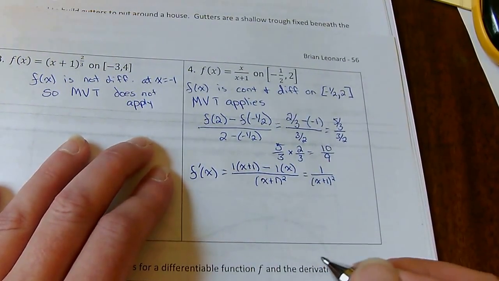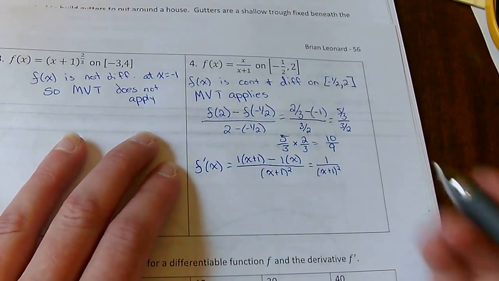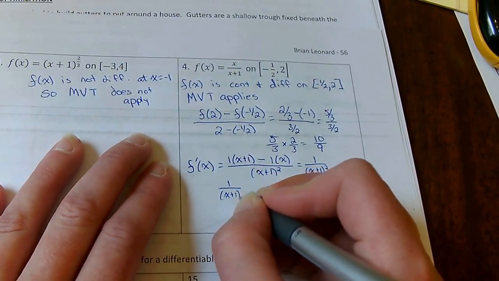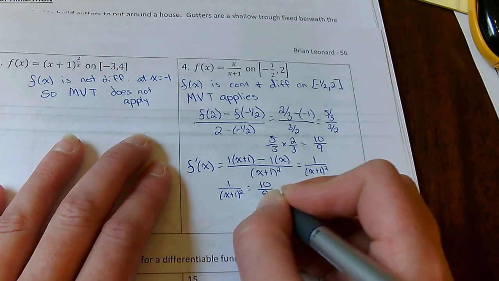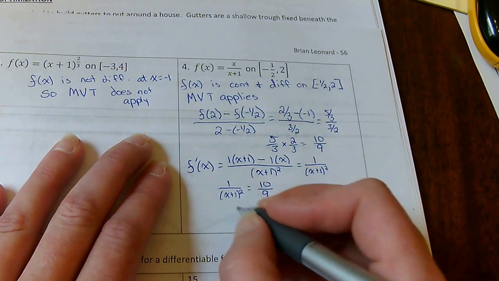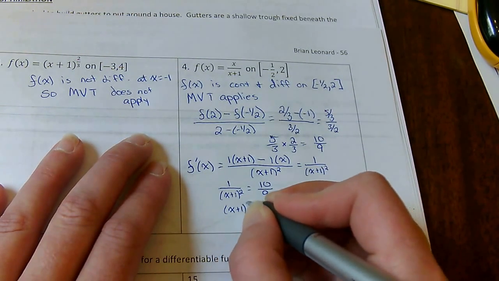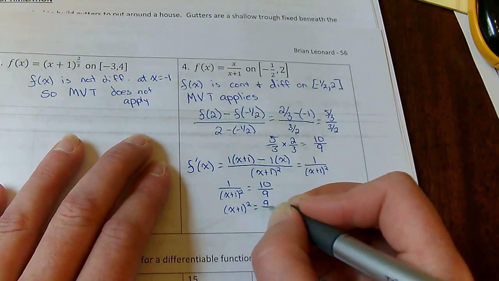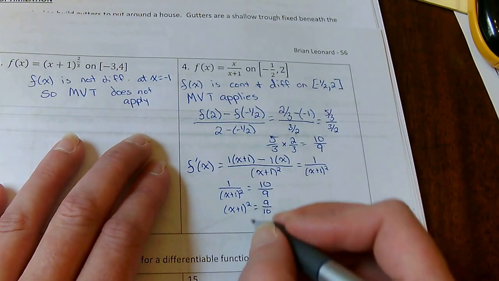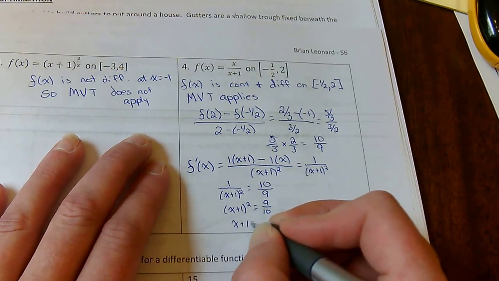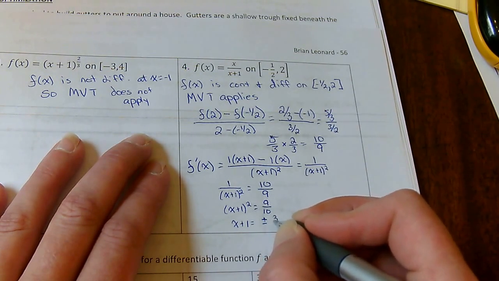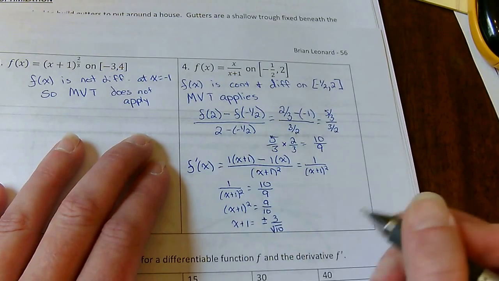And I want to know when that equals 10 over 9. Oh, how nice, that's a fraction too. So I want to know when 1 over (x plus 1) squared equals 10 over 9. Well, that's the same as (x plus 1) squared equals 9/10. You take the square root of both sides. That'd be 3 over square root of 10, and then subtract 1.